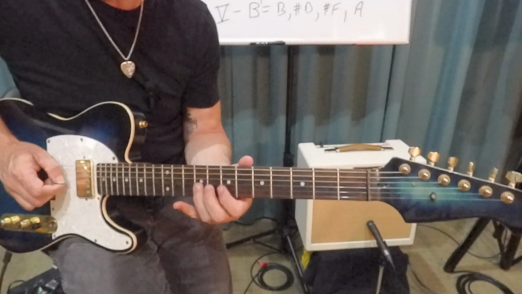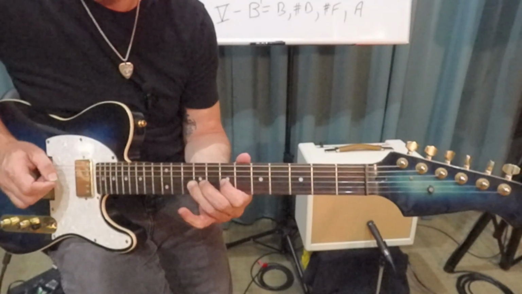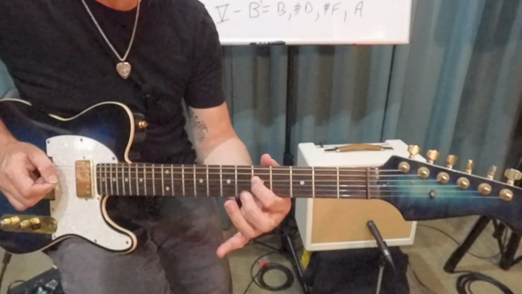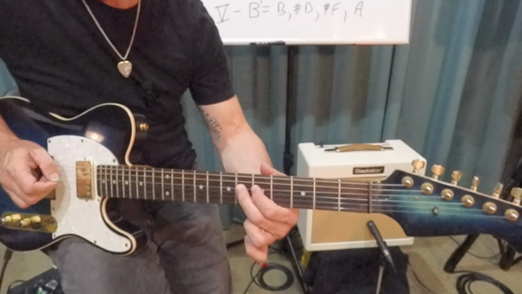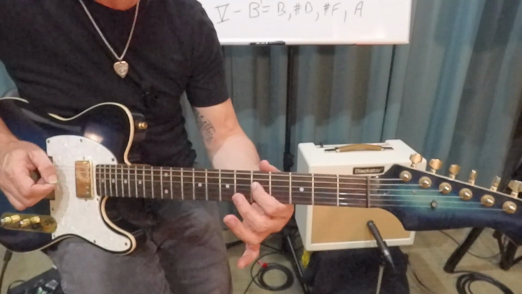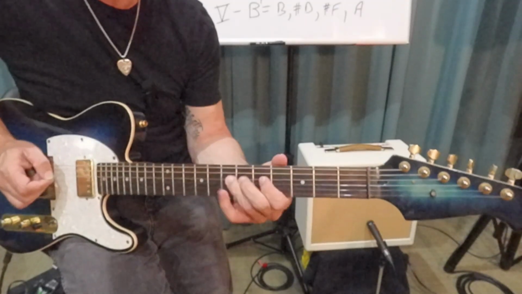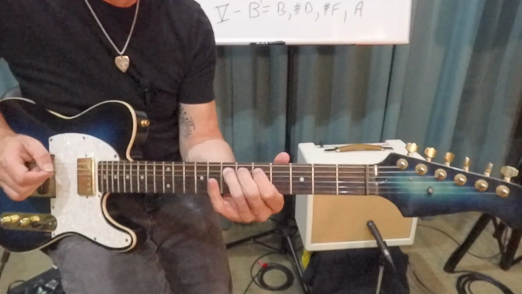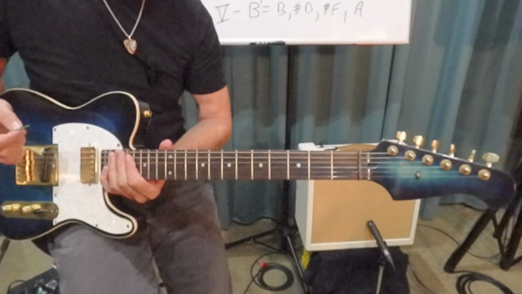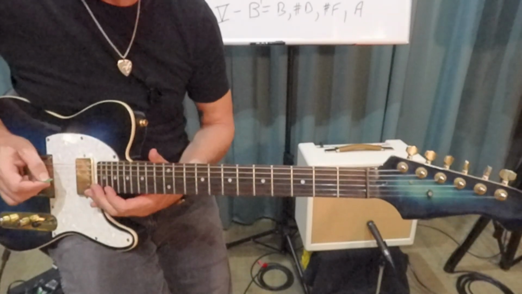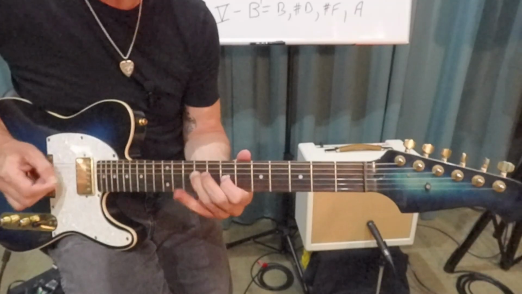And then if you want, you can mix and match these. Do a hammer on from the 5 to the 6, which is minor to major, G natural, G sharp, and then land on the E. So that's kind of another cool blues lick.